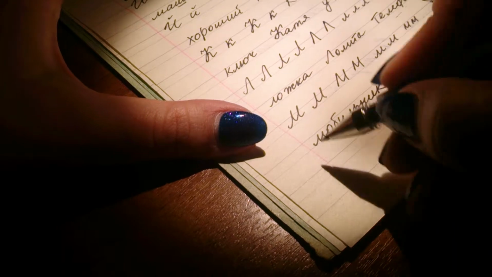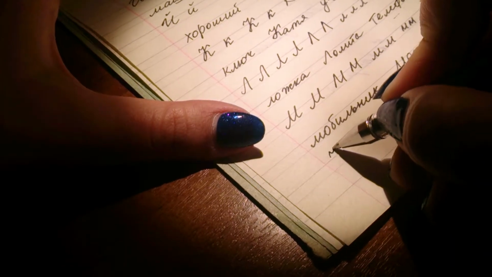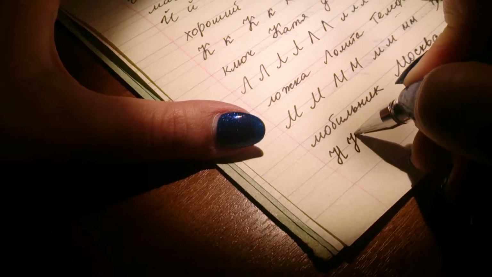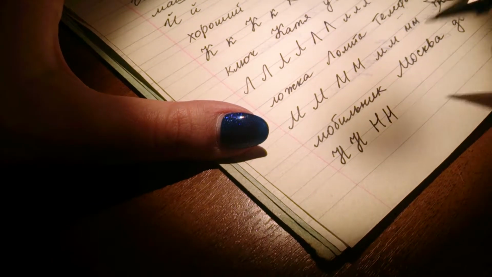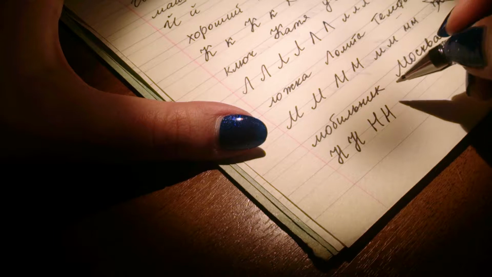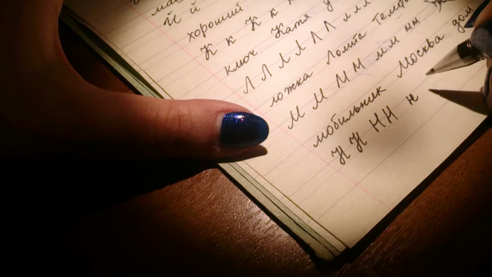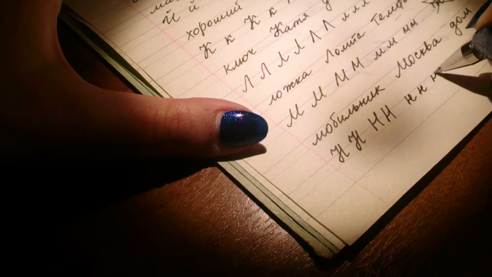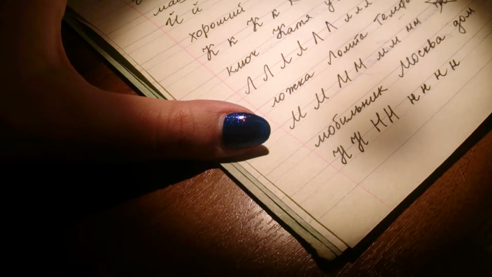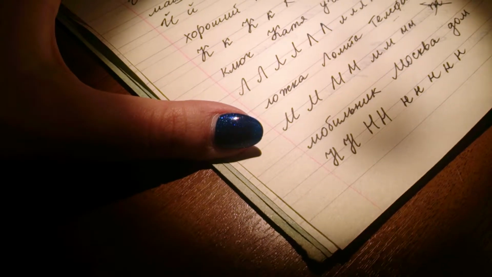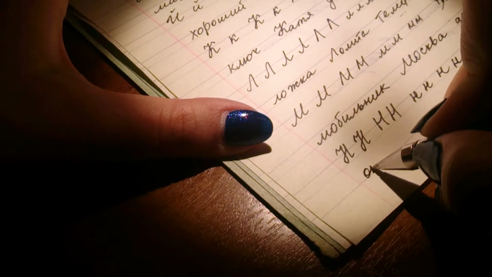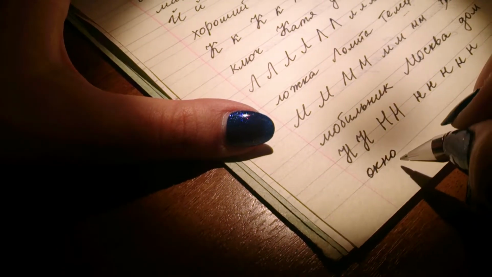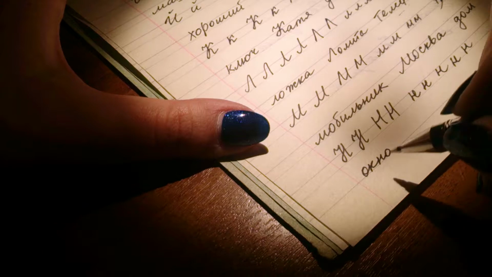Okay, then we've got N. That's a really fancy N. Of course, you can just write it as an H. And the little one. Well, there is not much room for difference there. Okay, and some words. Окно. That's a window.